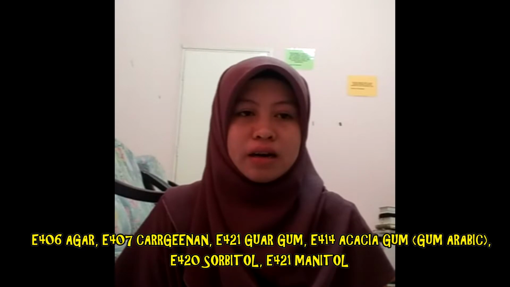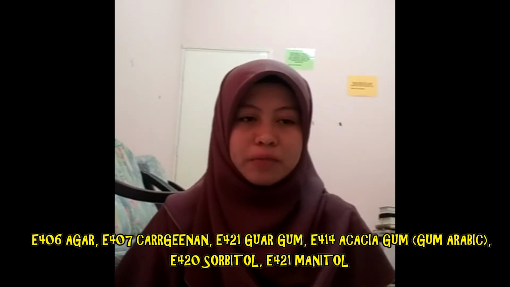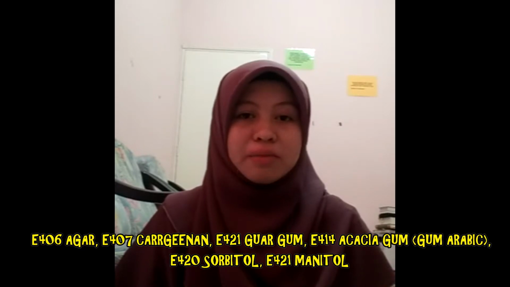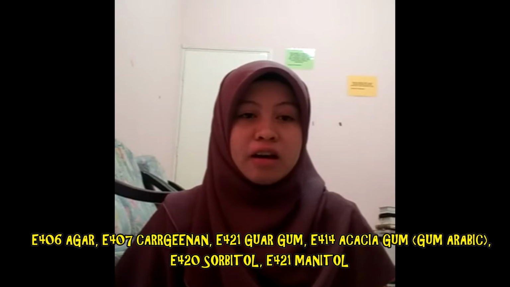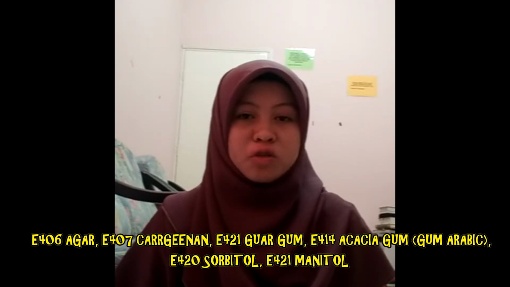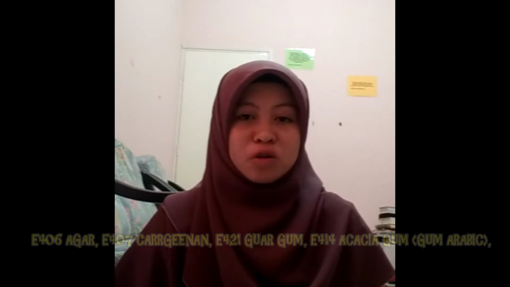E406 agar, E407 carrageenan, E412 guar gum, E414 acacia gum, which is gum arabic. E420 sorbitol, and the last but not least, E421 is mannitol.